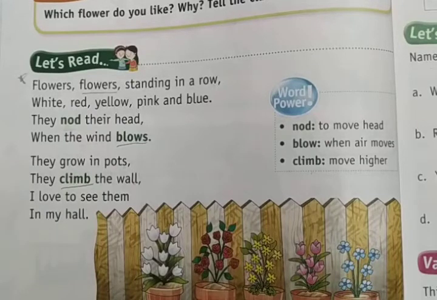So like this we need to read the poem and we need to sing the poem. The poems are for singing and enjoying. From the languages, we need to enjoy the language. We need to understand the language. We need to love the language. Then only we will be able to communicate, converse, talk, read, and write.